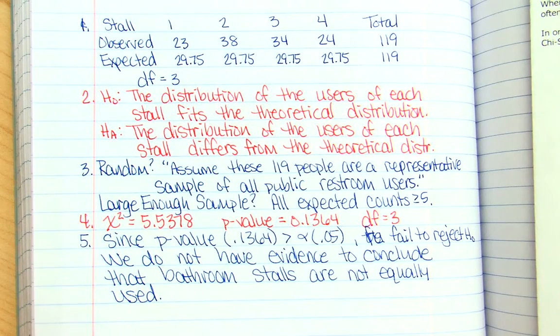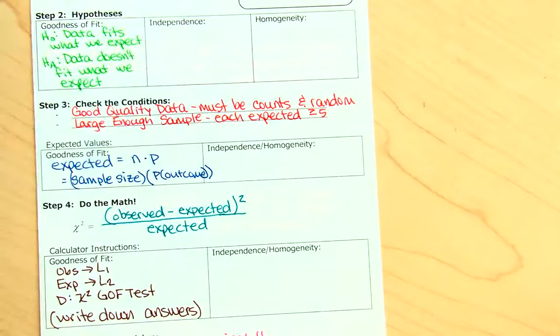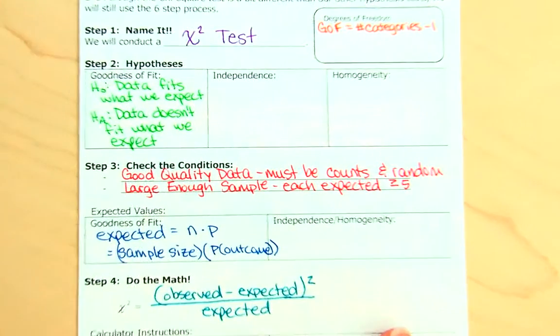Okay, so let's go back and finish up the notes on the other parts. So we're going to fill in the independence and homogeneity sections.